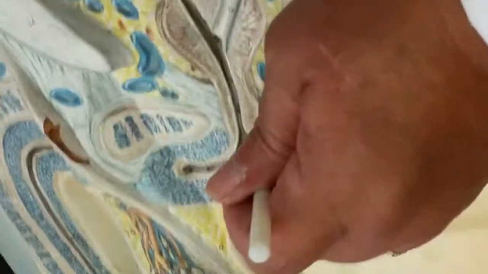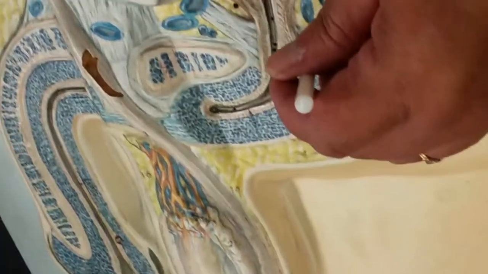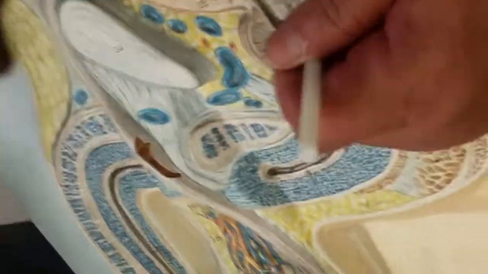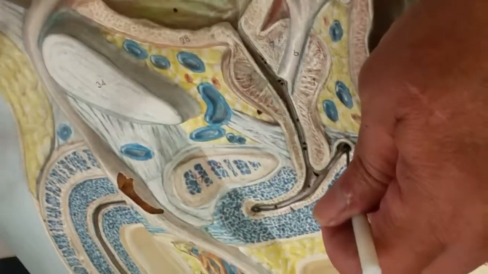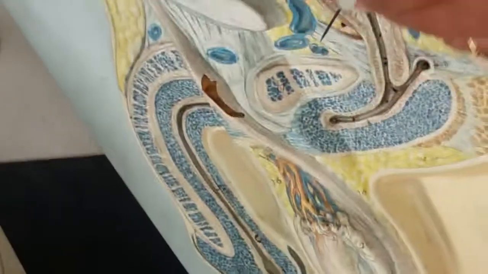And right here, there's a gland that also releases semen. That's the bulbourethral gland, also known as the Cowper's gland. So three places release semen: the prostate gland, the seminal vesicle, and the bulbourethral gland. Now let's talk about the penis.